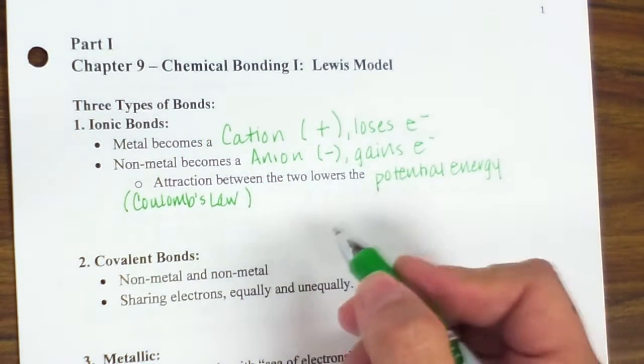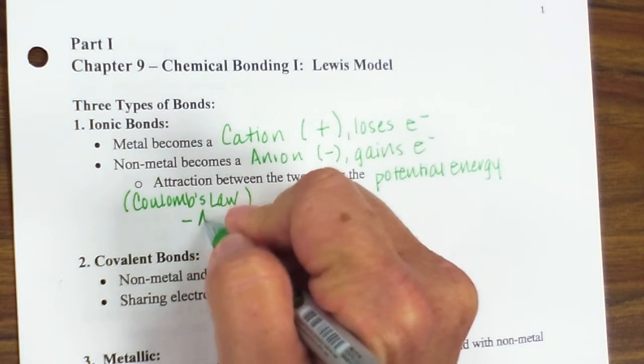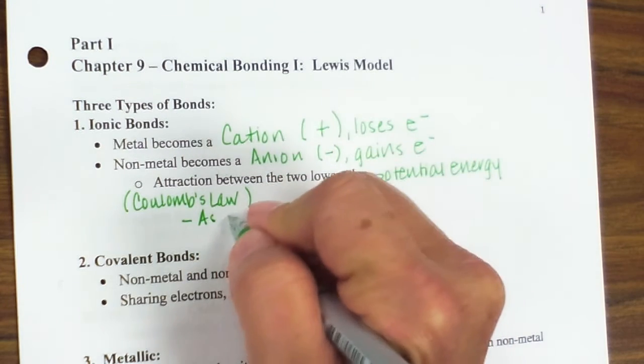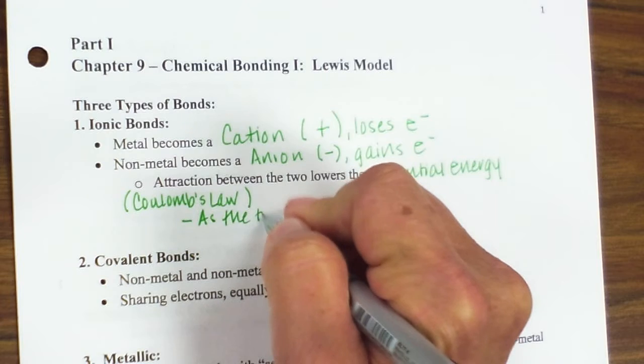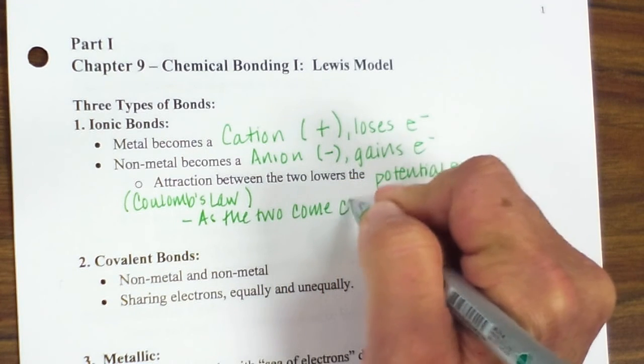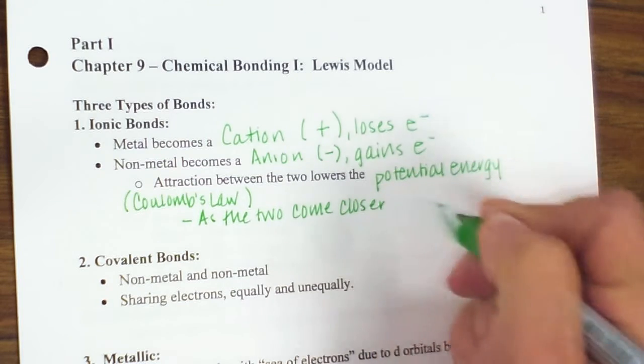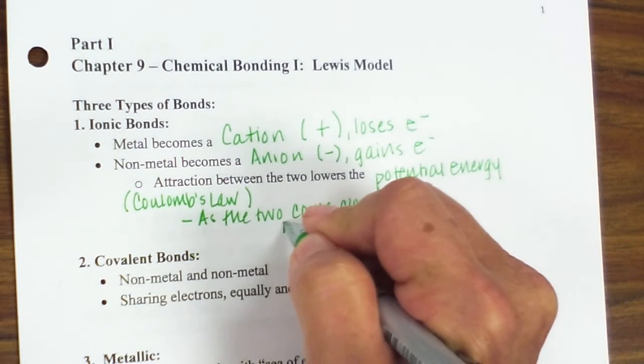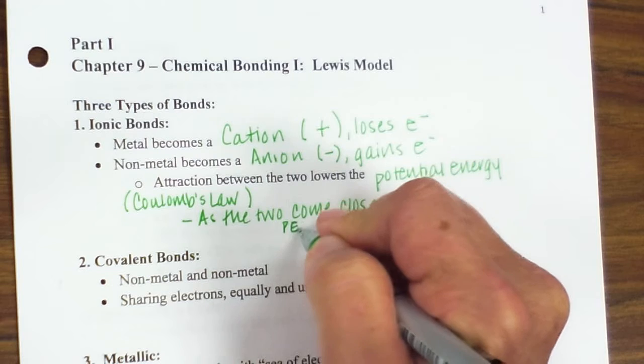So Coulomb's law states, as the two come closer, the potential energy decreases. Let's write that out.